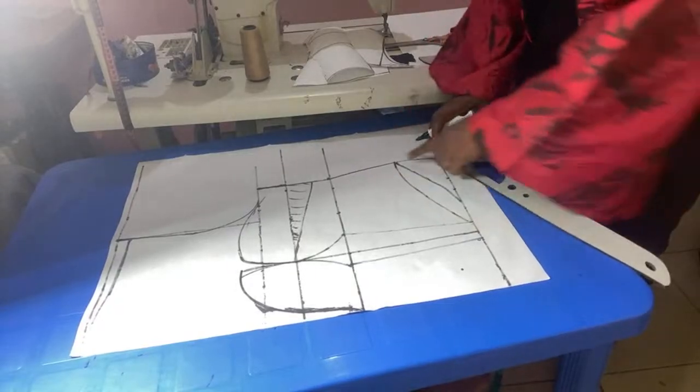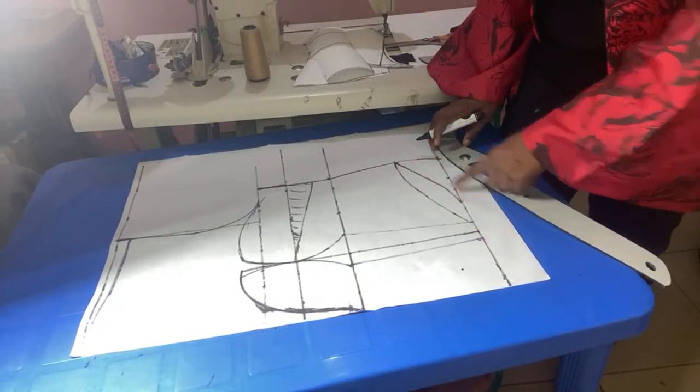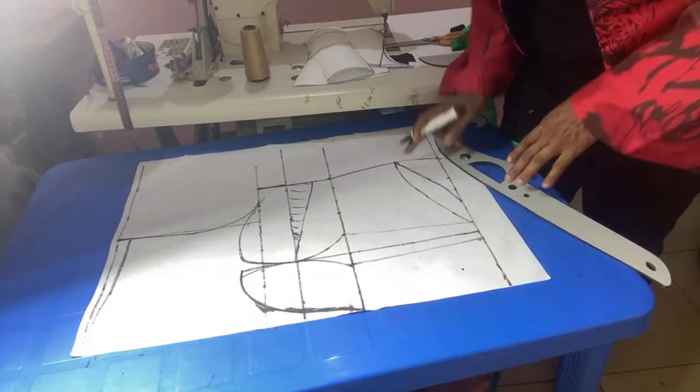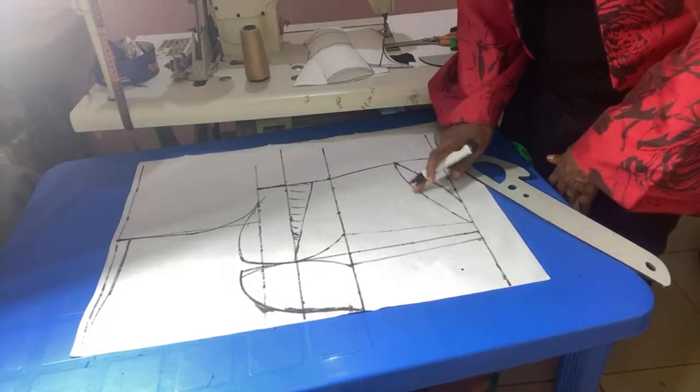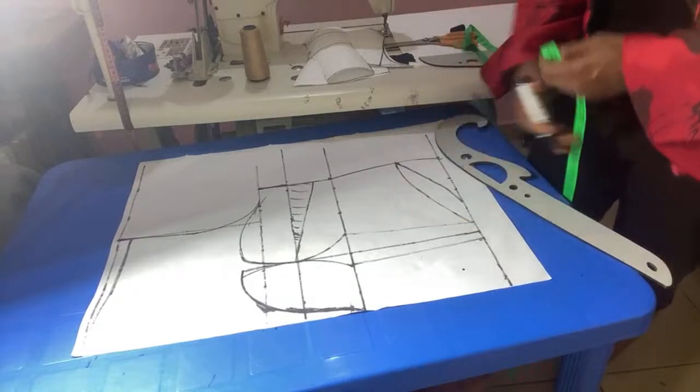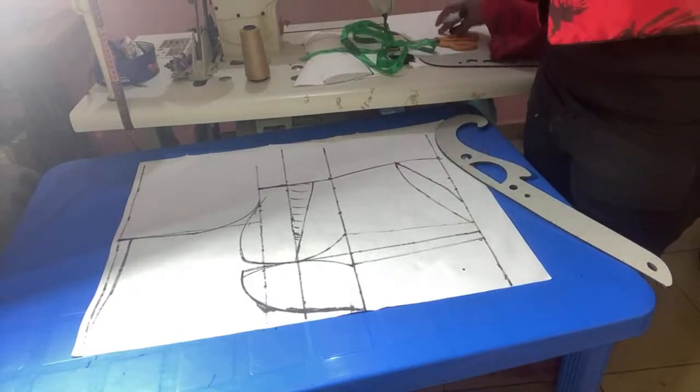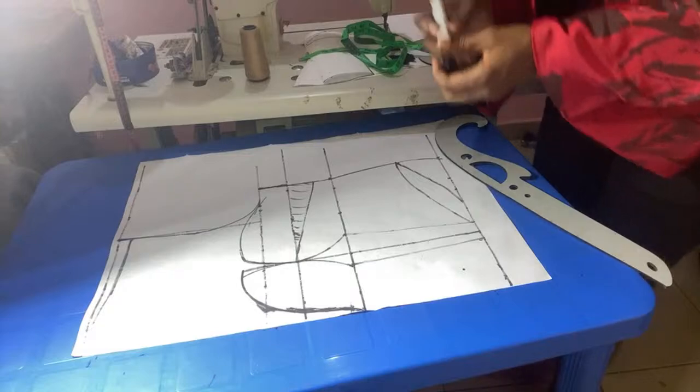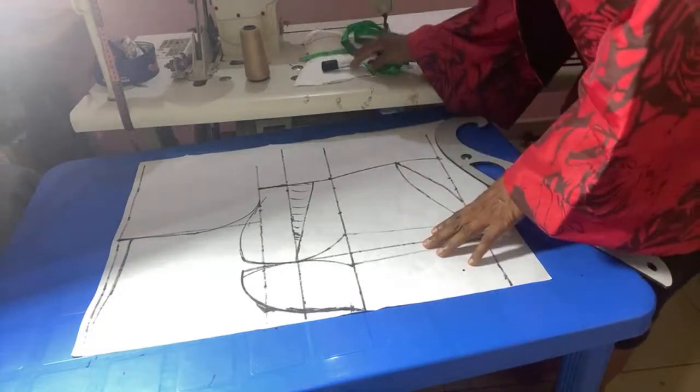You understand? You know, this one is a basque. So if I don't want a basque, I want that one that this side will go up. That same point, I can decide to come like this. So it depends on what you want. Okay, so like I said, I'm just trying to teach you guys different variations.